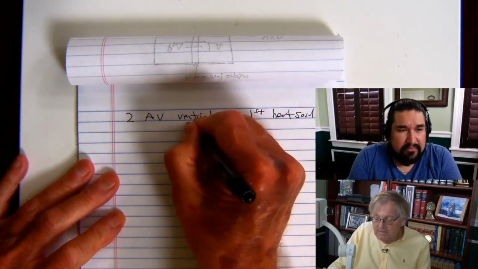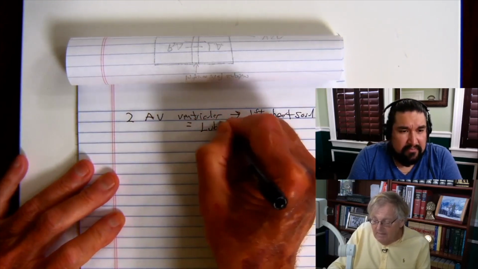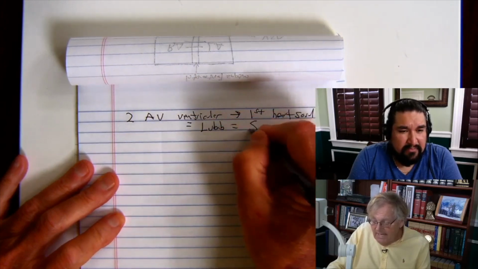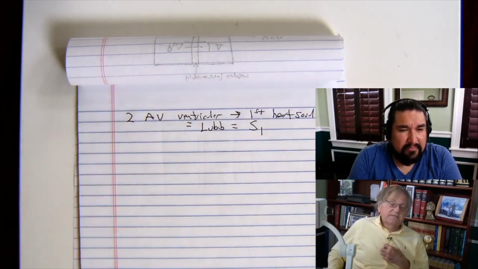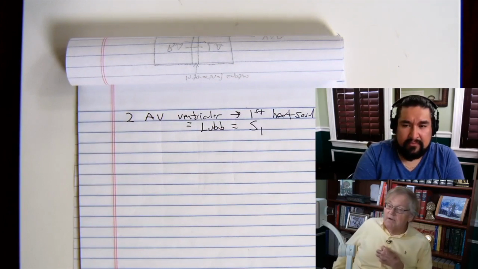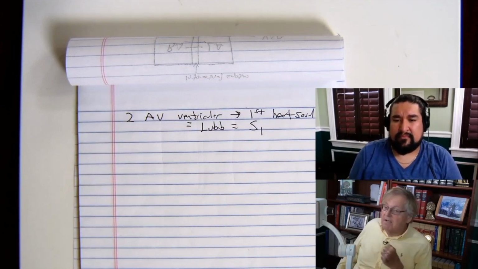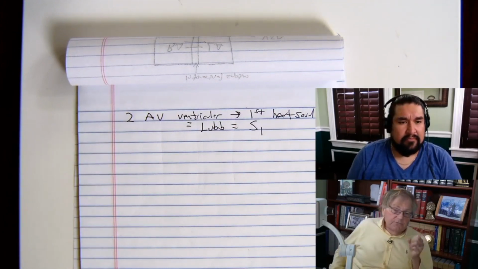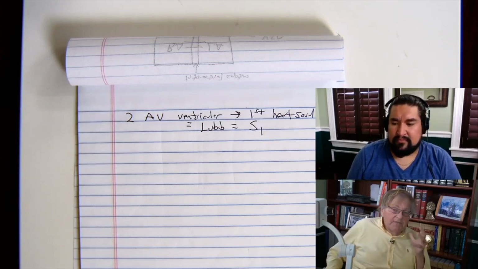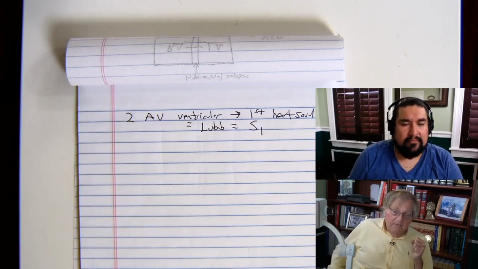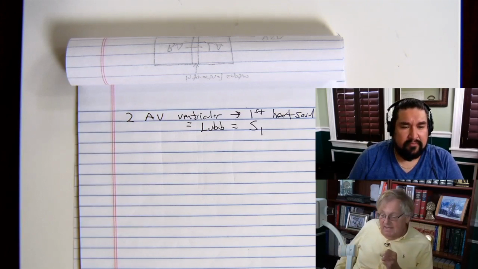And that's going to be the lub sound. And that's going to be commonly called the S1. So if you take a stethoscope and listen to your heart, that first heart sound you're hearing is the turbulent flow of the atrioventricular valves, the RAV and the LAV.